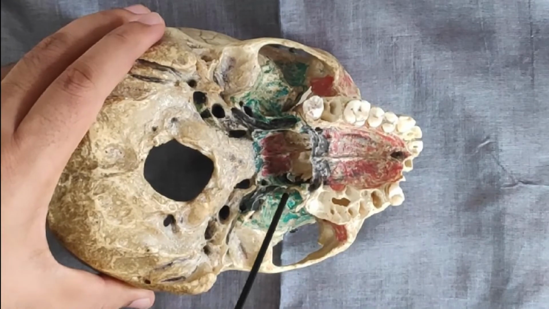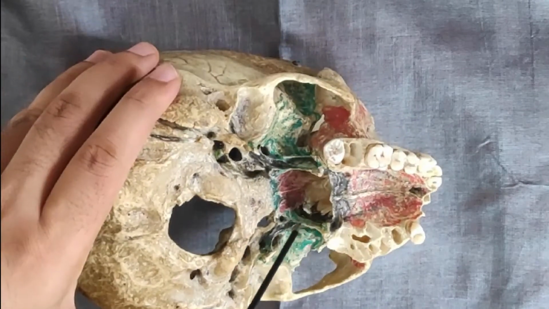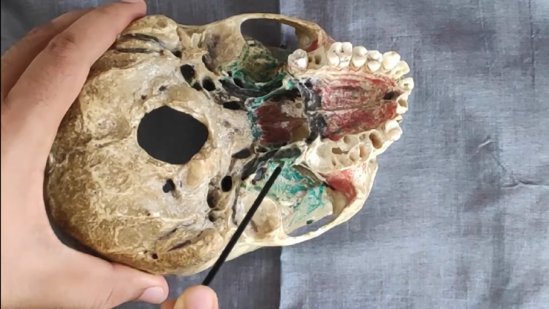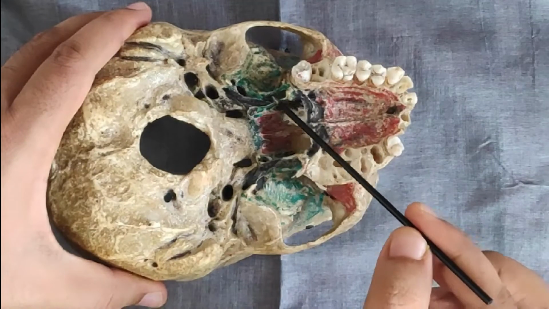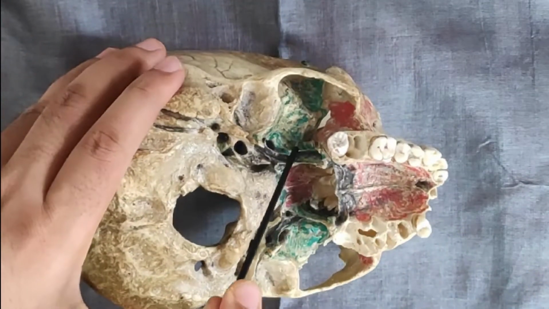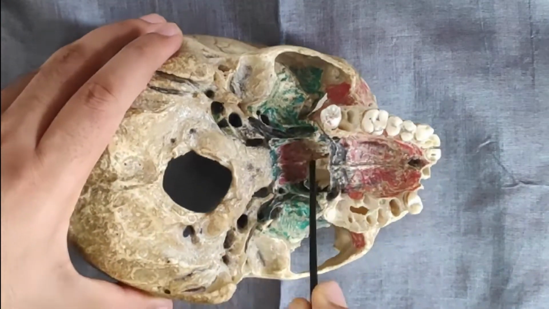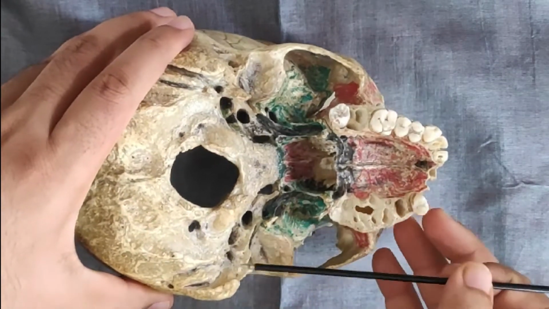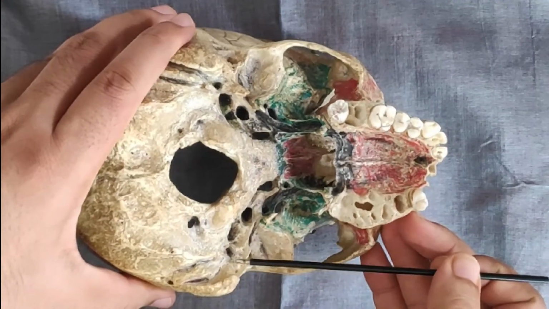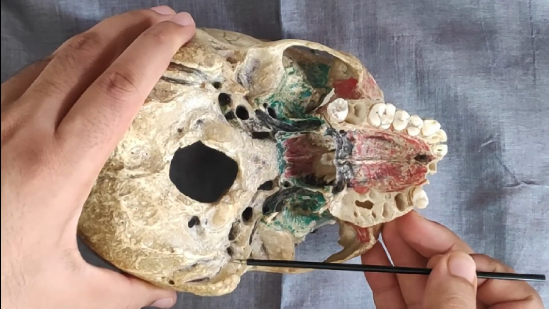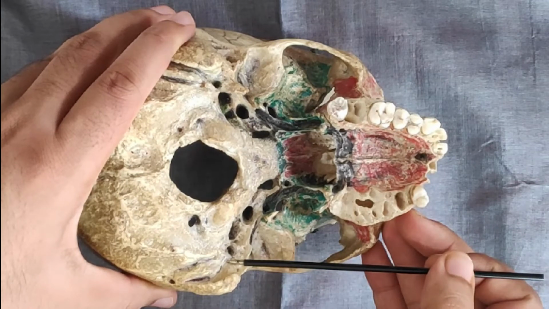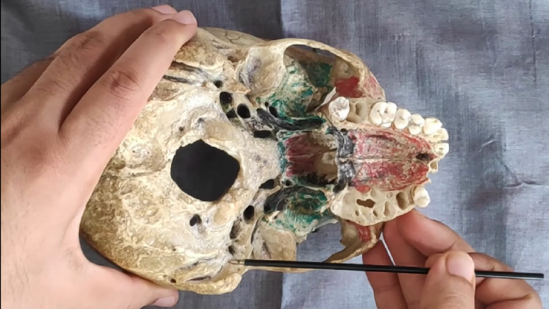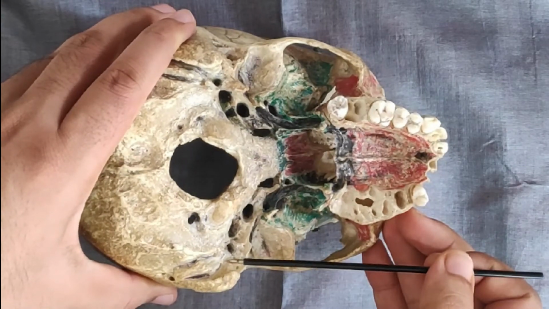So in this skull, this plate of bone over here is the medial pterygoid plate, and laterally this is the lateral pterygoid plate. So the vomer comes superiorly and articulates with the medial pterygoid plate. First, a vomerovaginal canal forms between the body of the sphenoid and the vaginal process, and it runs forward without containing important structures.